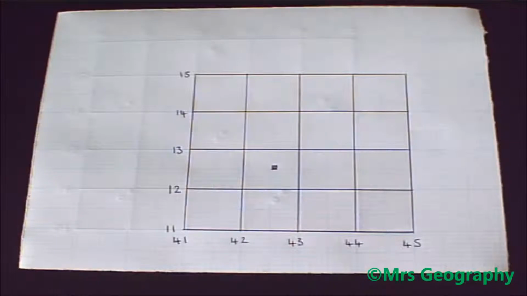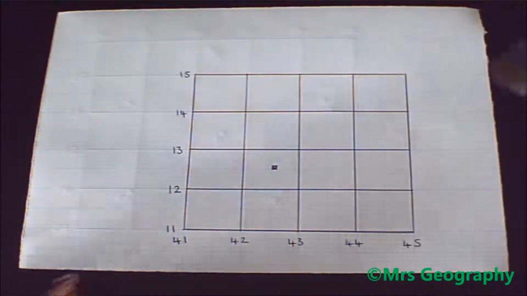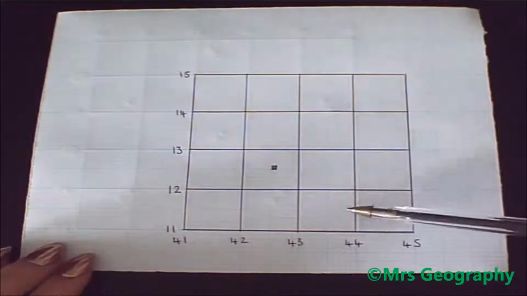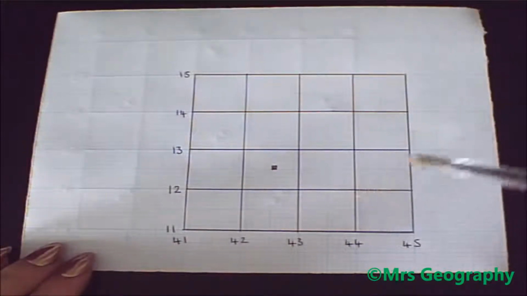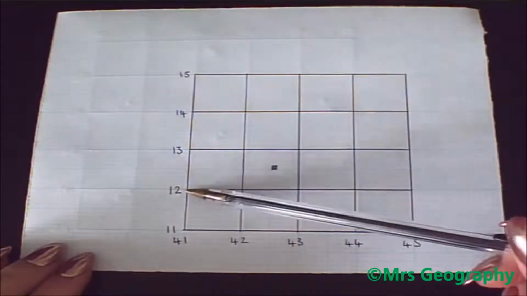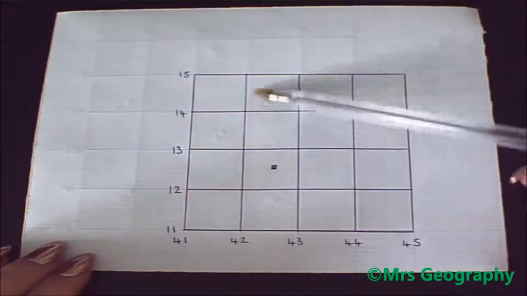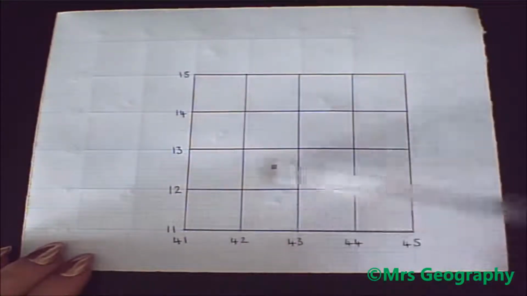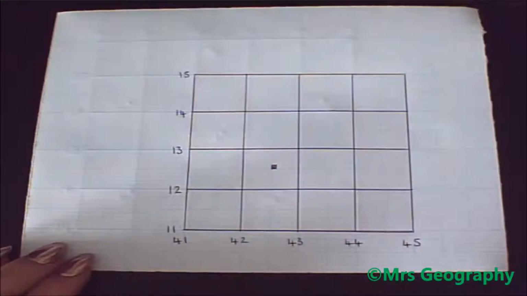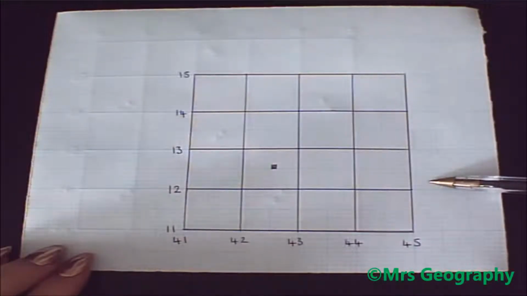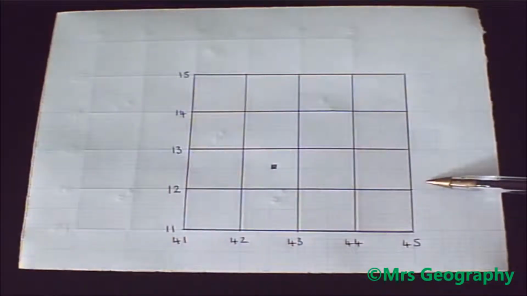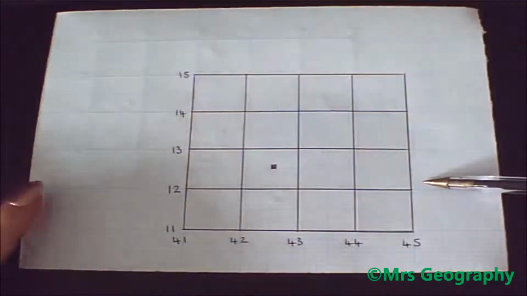So the first thing we need to do is work out how we find a six-figure grid reference in the simplest of ways. So here is my first example. Now, each map, any OS map or any type of map, will always come with grid squares on it. All I have simply done is copied out these grid squares and got rid of the map, so that I've put this on a piece of graph paper. So this is the easiest way to understand how to find a six-figure grid reference.